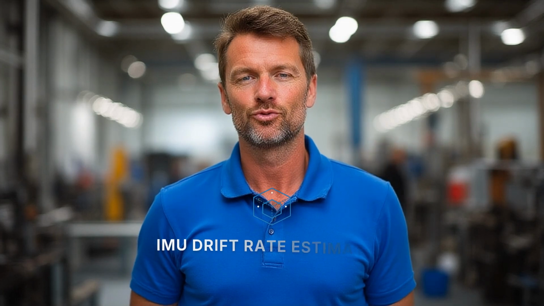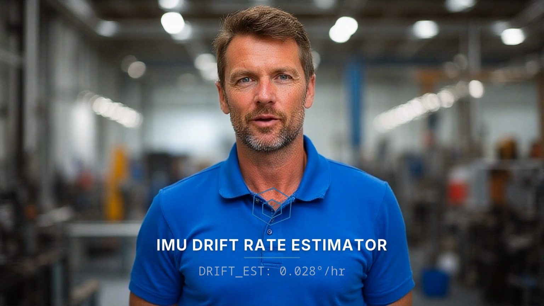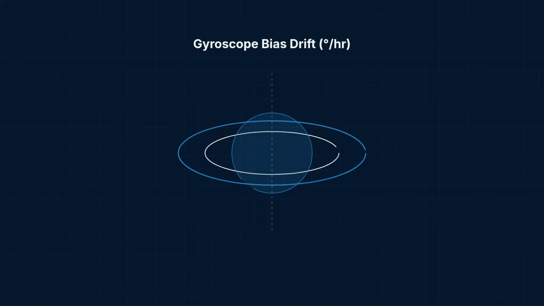This is the IMU Drift Rate Estimator calculator, which helps you predict how sensor errors accumulate over time in your inertial measurement unit. The calculator has 3 input fields to configure. First is Gyroscope Bias Drift, measured in degrees per hour. This represents the systematic error in your gyro's angular rate measurement.